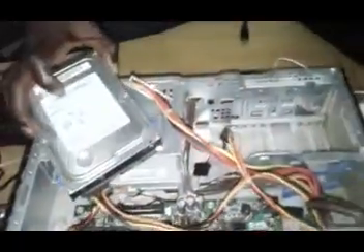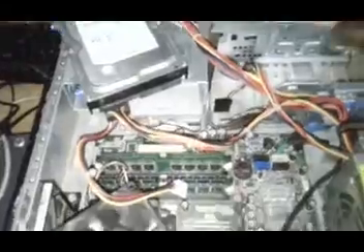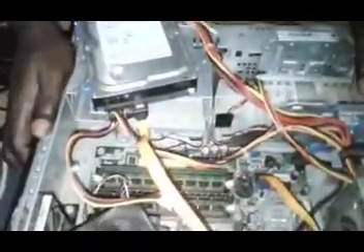And then after connecting the power connector, you also have to make sure that you have a data connector, and then you have to connect the data bus. I connect this here, and it goes back to the hard drive. So now my hard drive has power, and it has the data connection.